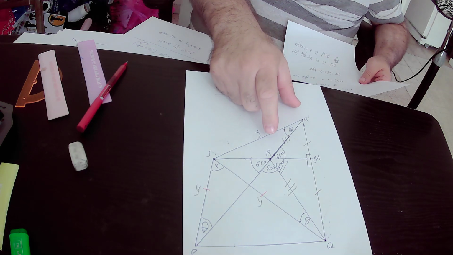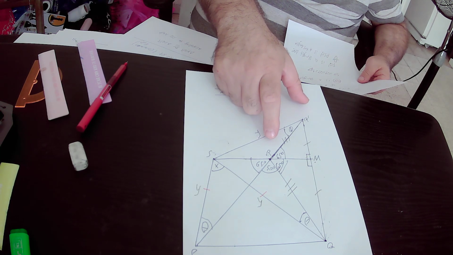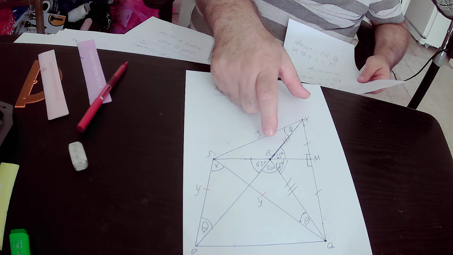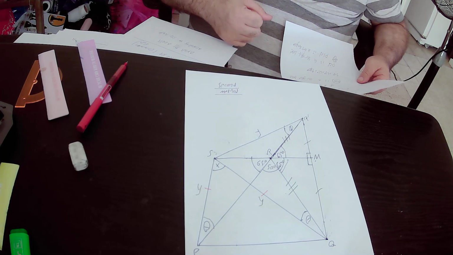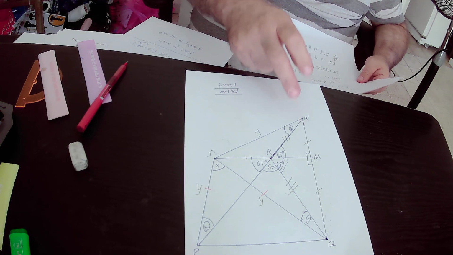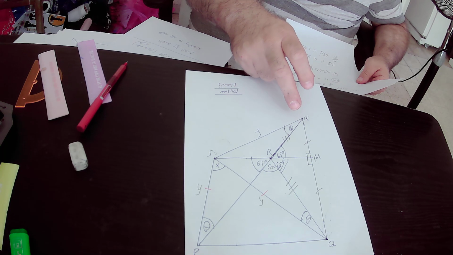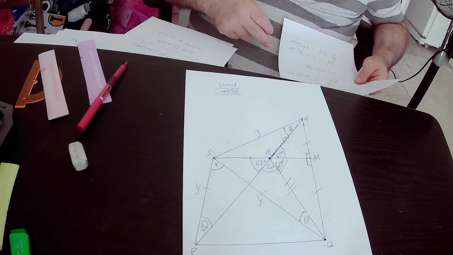And we also know that RQ dash is one side of the right triangle RQ dash M. Therefore, it must also be a straight line. But we actually have two straight lines that touch each other at point R.